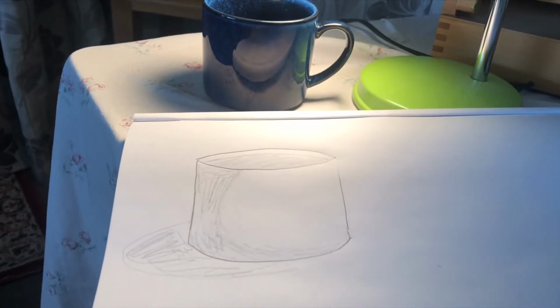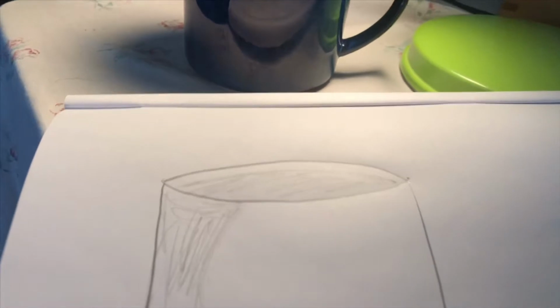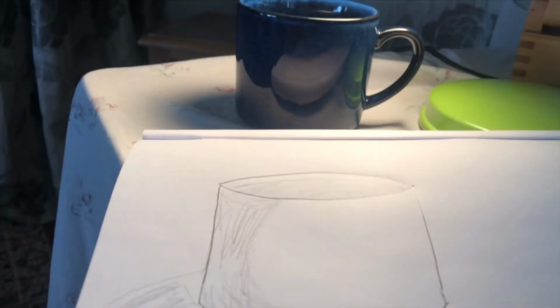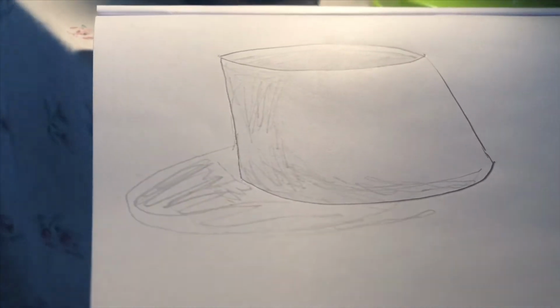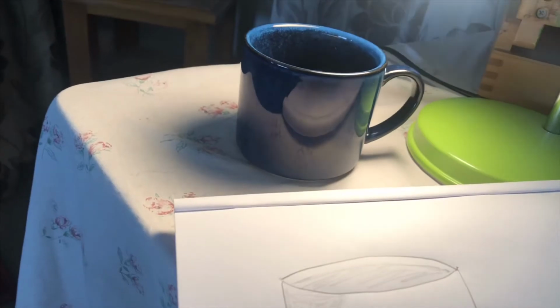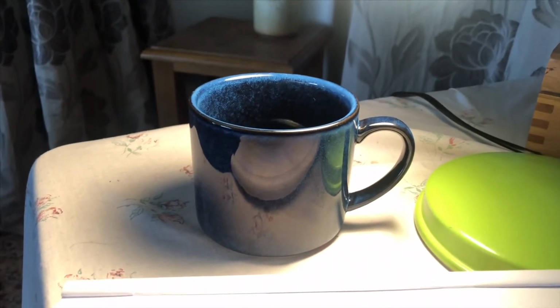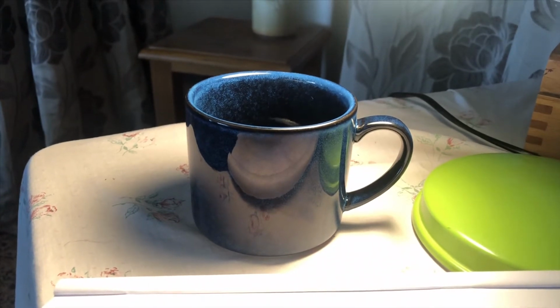In my drawing, I've included some shading that I've seen from the inside of the cup, and the shading that I saw from the outside of the cup, and also the shadow that the cup is casting. Now comes a bit of a tricky part, and that is drawing the handle of the cup.